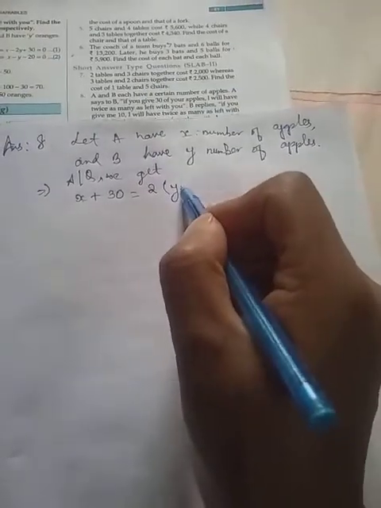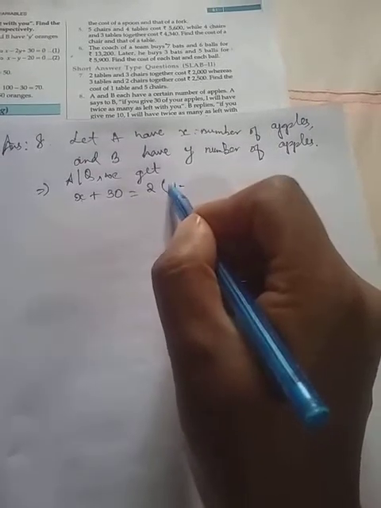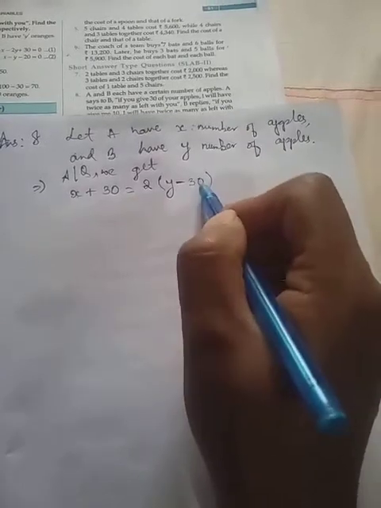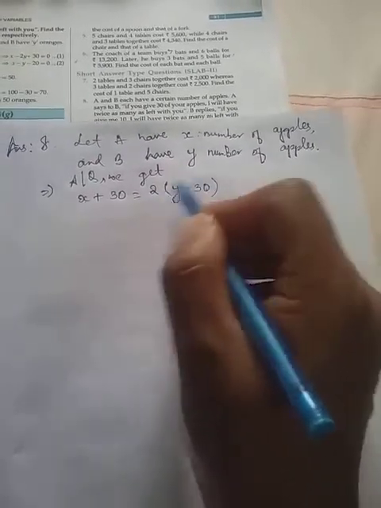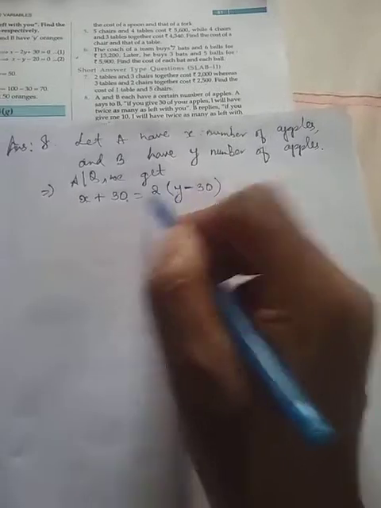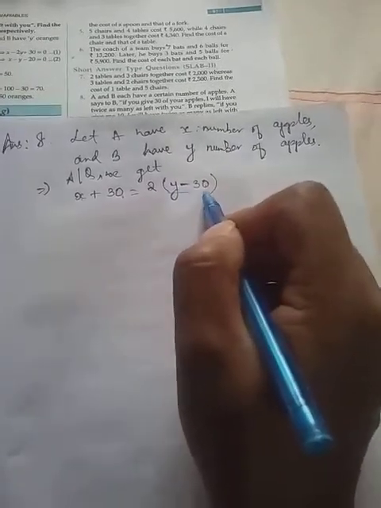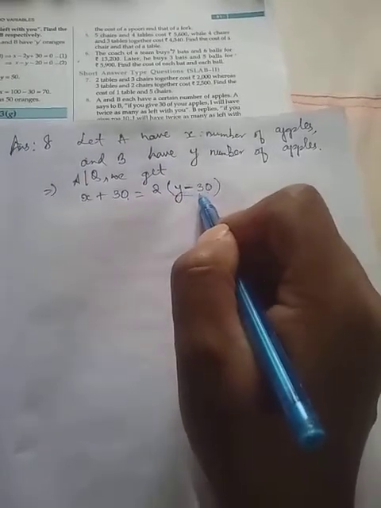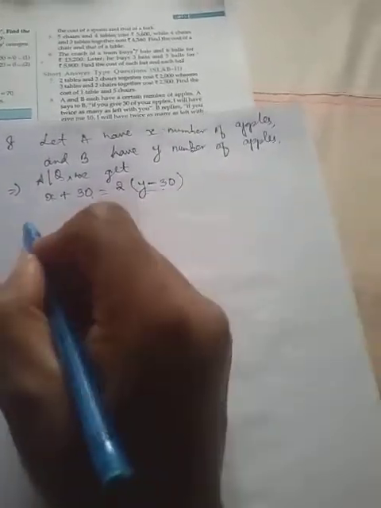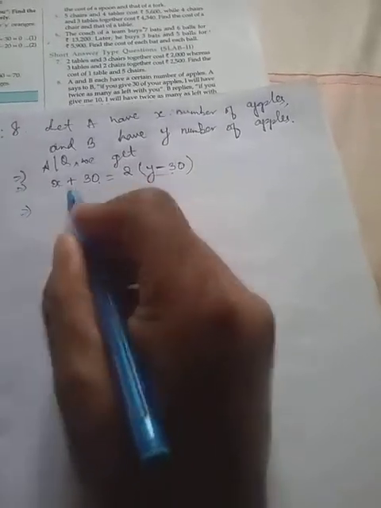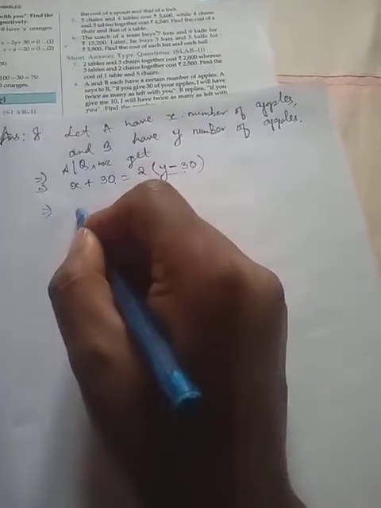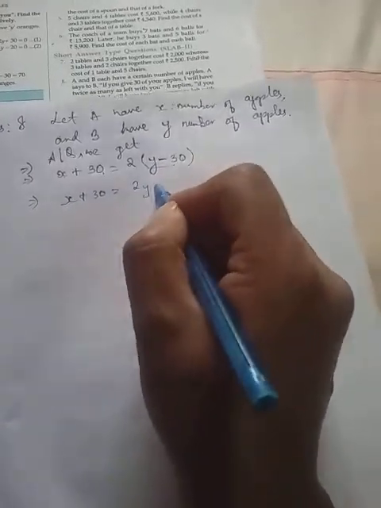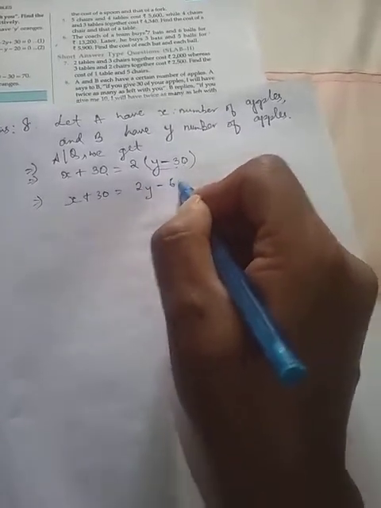From the total number of apples that B has, you have to minus 30 because 30 has been given to A. So this will be the number of apples left with B. It will be twice whatever is left, so twice Y minus 30. So this is what we get from the first part of the question. Then we get X plus 30 is equal to 2Y minus 2 into 30, which is 60.